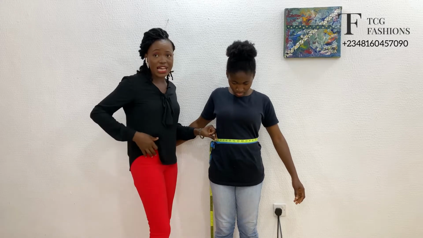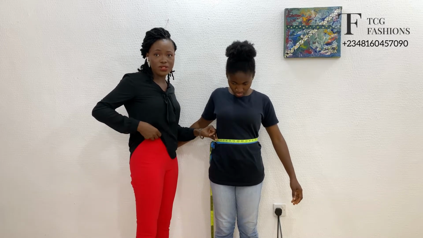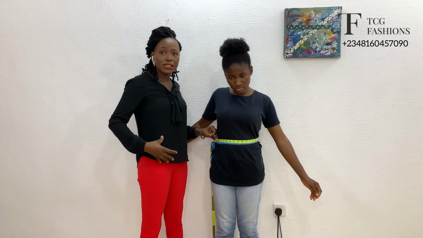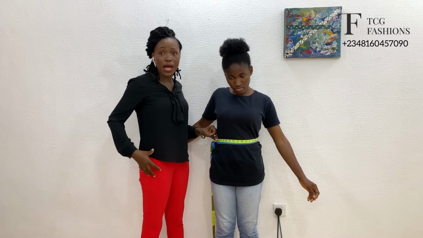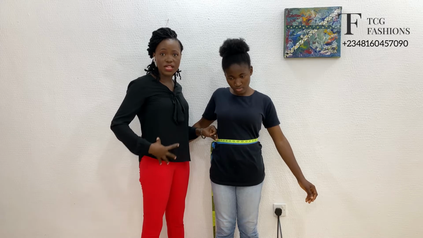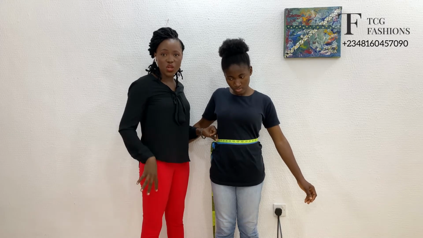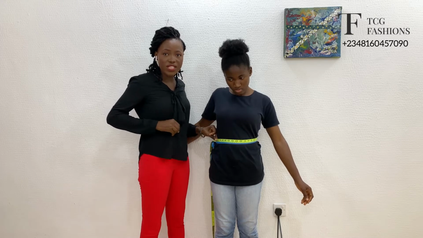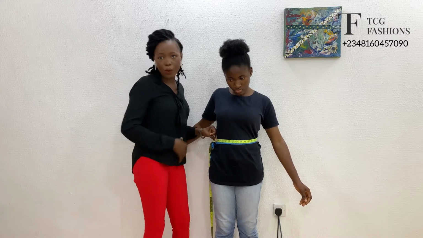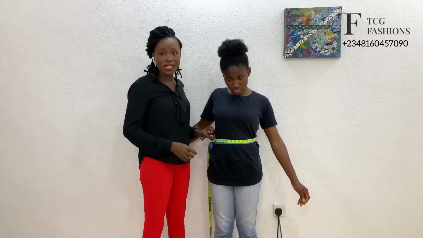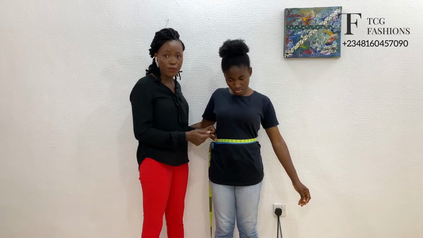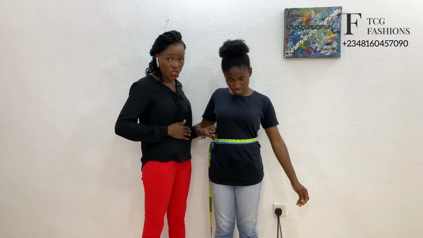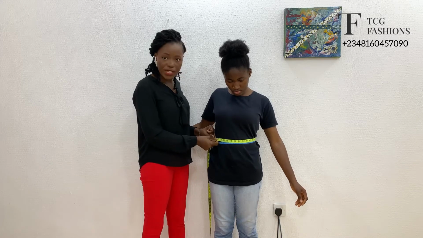So for pants, I don't like pants that the waist drags, except you are making jumpsuits and you want to add the pants to a bodice to create a jumpsuit. But if it is just pants, it is good the pants fit well. You're not dragging the waist as you're walking. So if you are making just pants, you need to make the waist firm, not tight, but firm enough to stay where it should be. So you measure the waist like so.